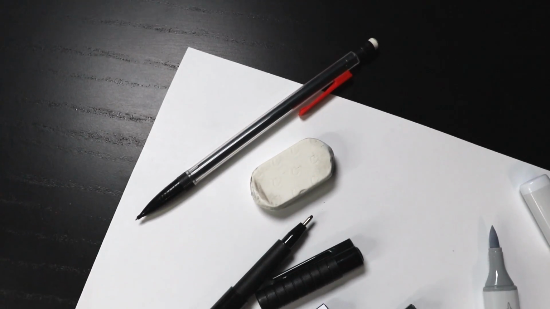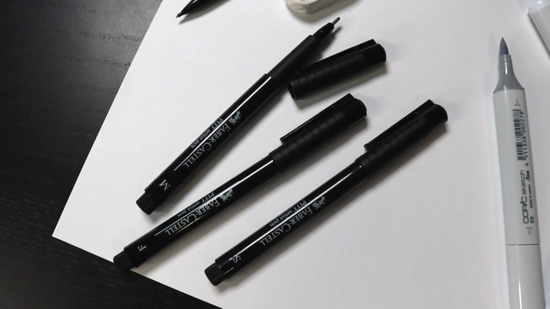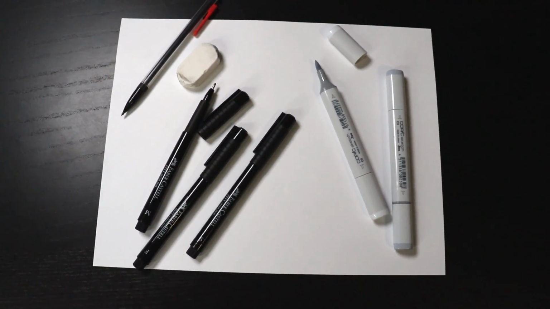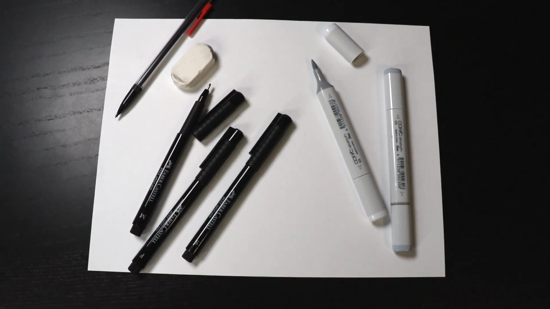Alright, so the tools I'm going to be using are a regular sheet of blank white paper. I have a pencil and an eraser. I'm using 3 different size micron or multi-liner pens. These are the Faber-Castell Pitt Artist pens. They're my favorite. I have a size medium, a size fine, and a size small. And then the last tool that is 100% not necessary, but I'm gonna give it a shot, are some light gray Copic markers that I'll tell you more about as we get into that later.